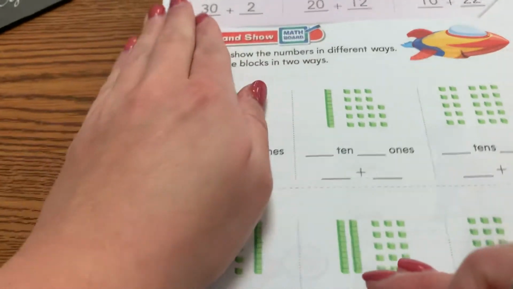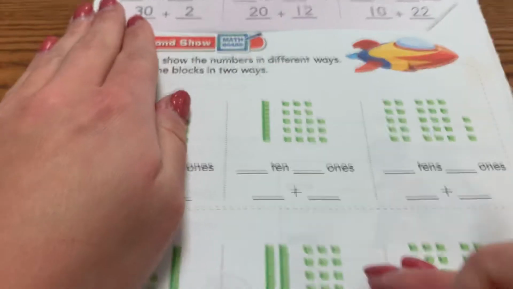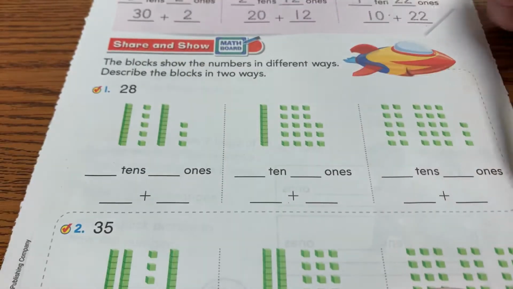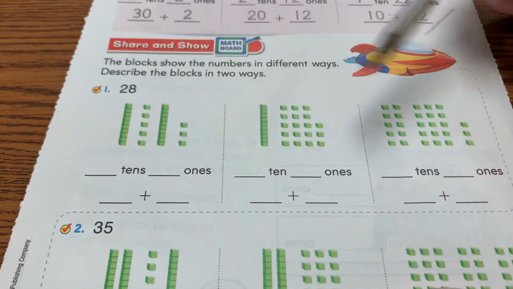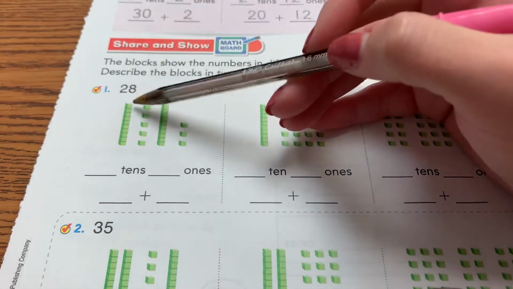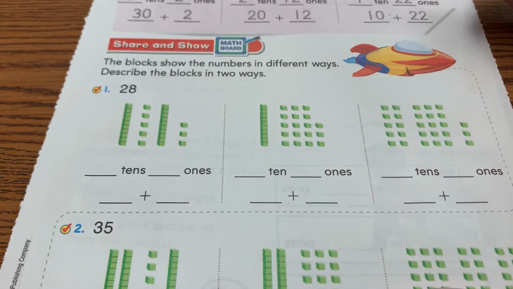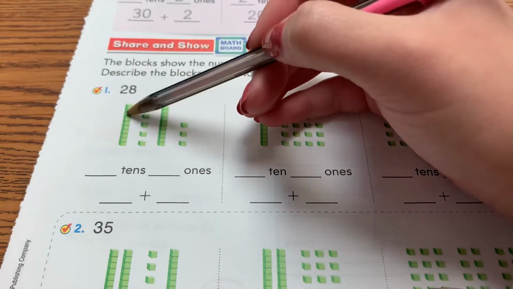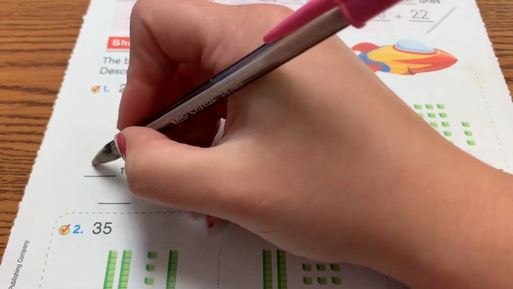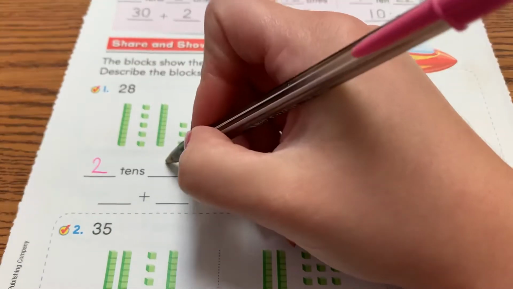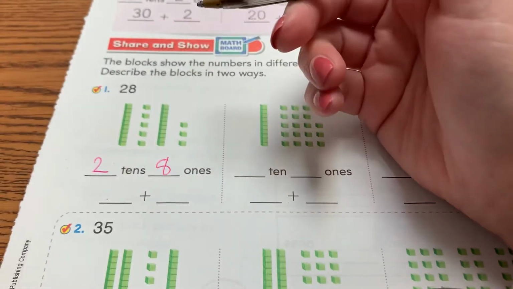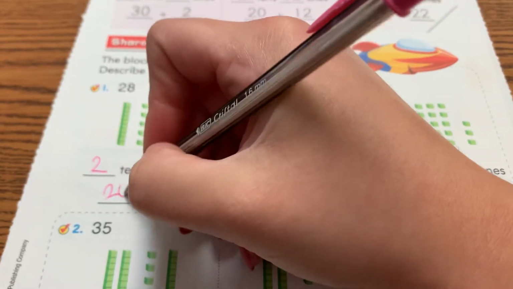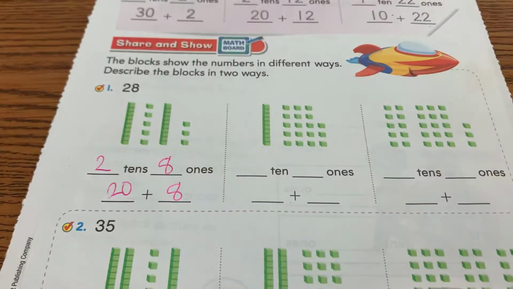So when we come down here, we're going to show this in different ways, the different ways that we can bust up that 10 and move it on over to the one side, okay? So 28 is our number we're working with. We have 2 10s and 8 1s. In expanded form, 2 10s is the same as 20 and then 8.